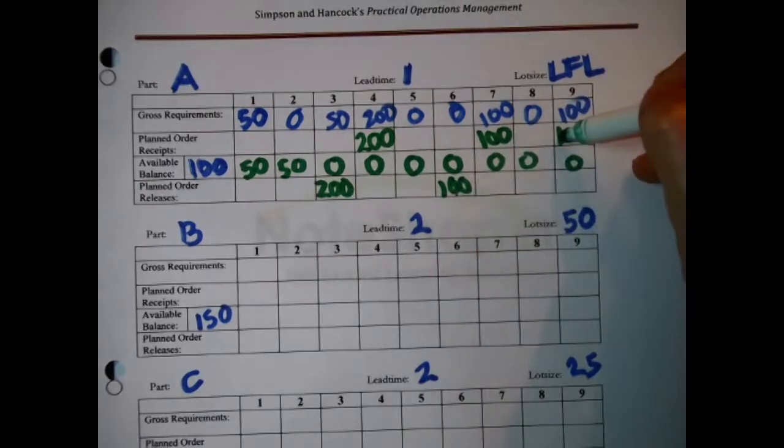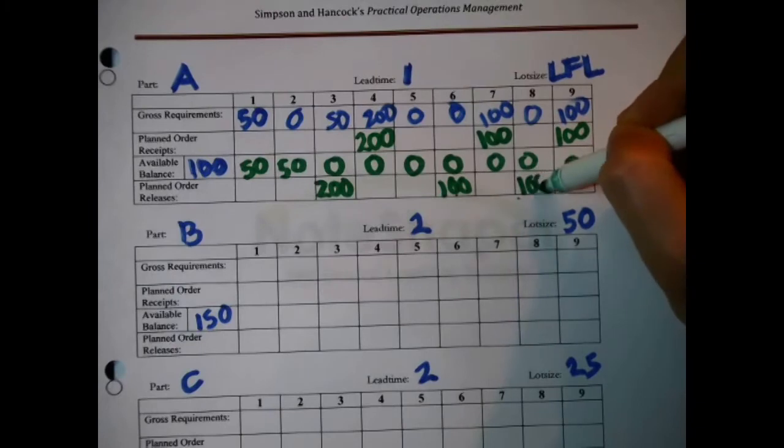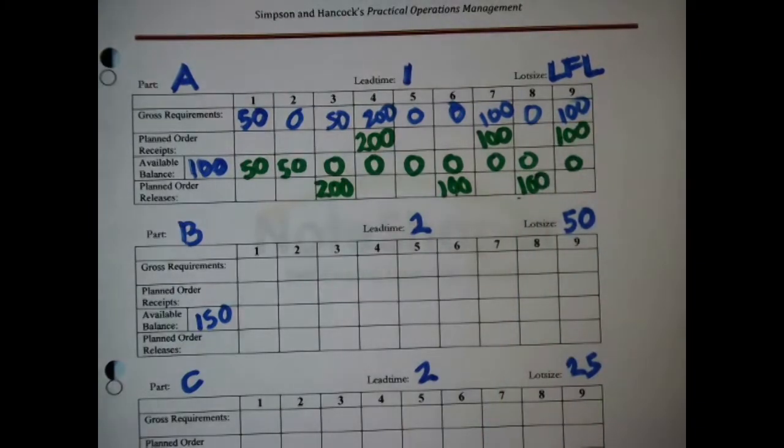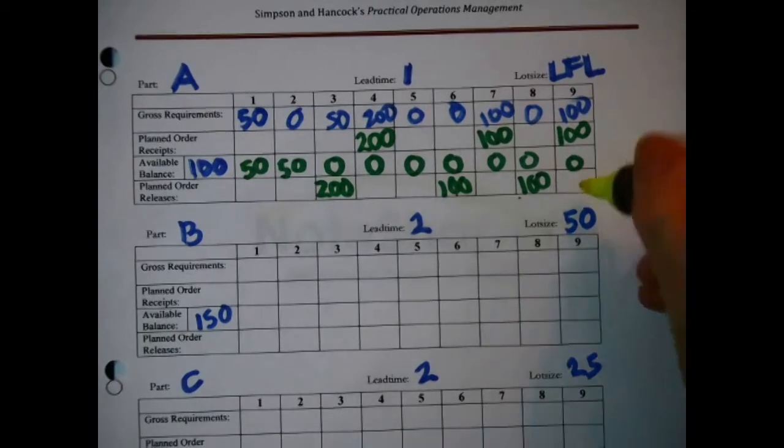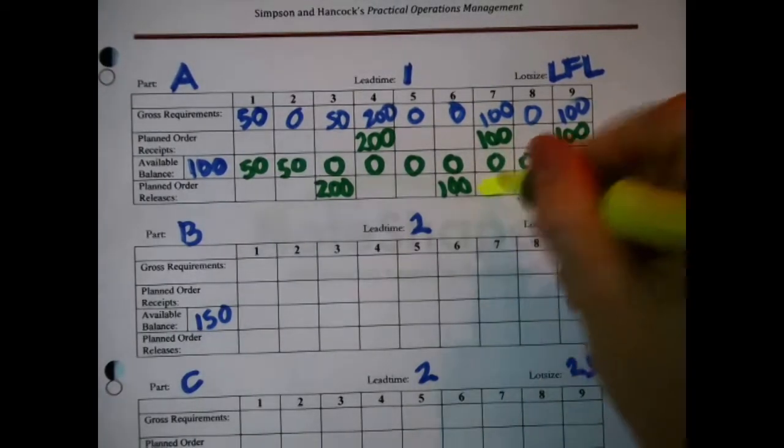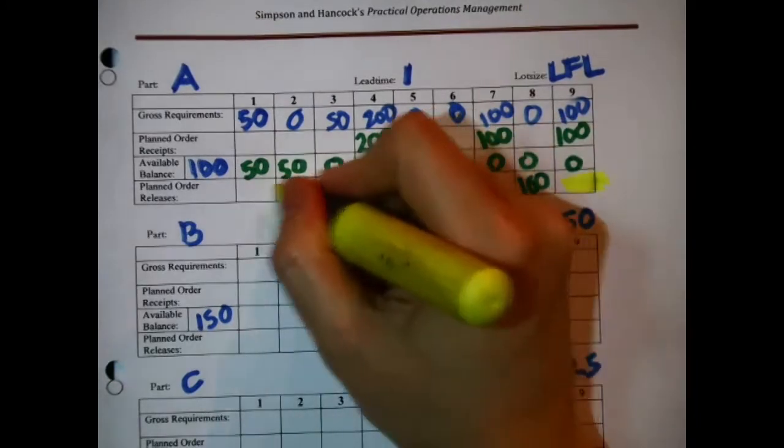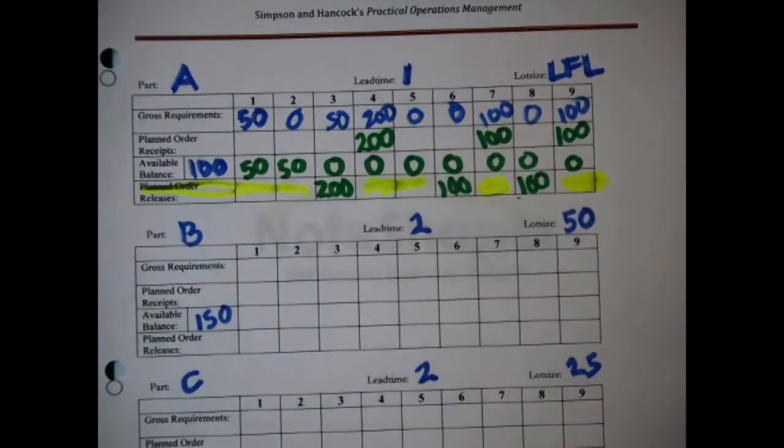Same thing here. If this is when it needs to arrive, the lead time is 1 week, we had better order it in the 8th week. I have determined how much to order and when to order it for part A, the planned order releases. But actually the scenario commissioned us to figure out how much to order and when for all of them, so we better keep going.